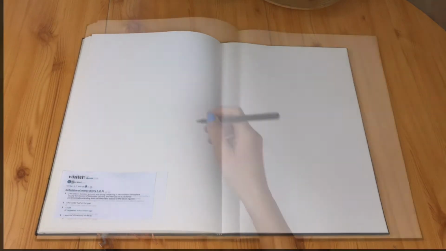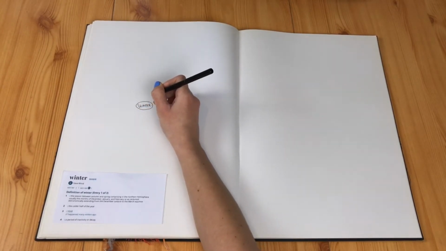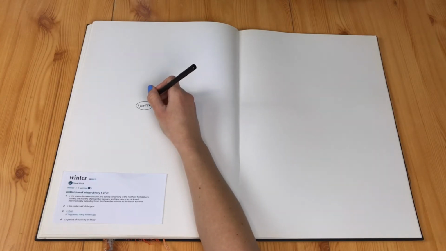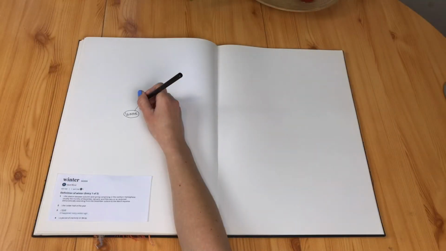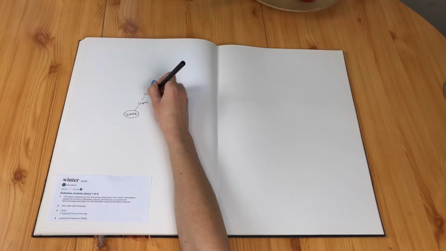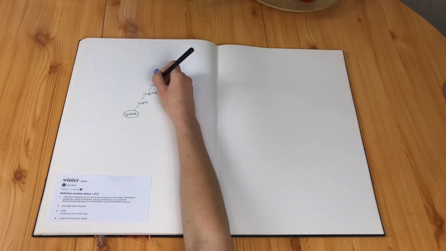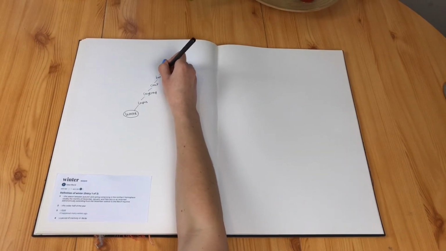And then you start by doing a mind map. First of all, you write your word in the middle, so winter. And then you start making points coming out of this word. You're going to do other words like layers, layering, coat, hat, gloves.